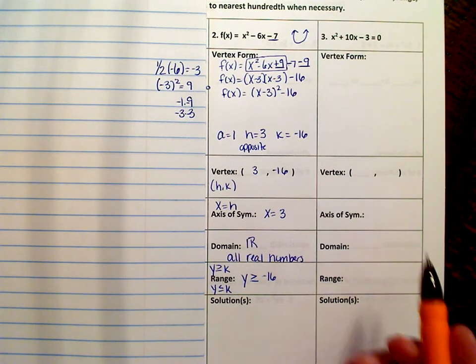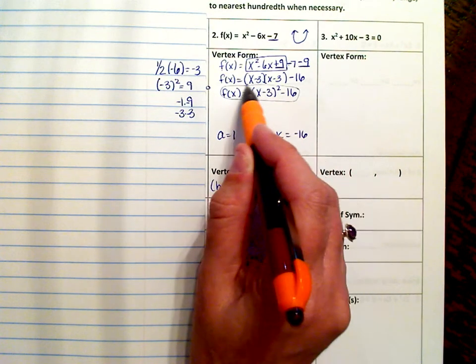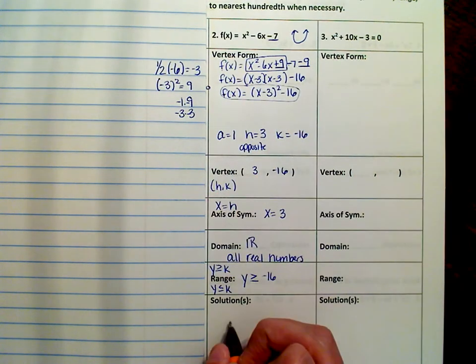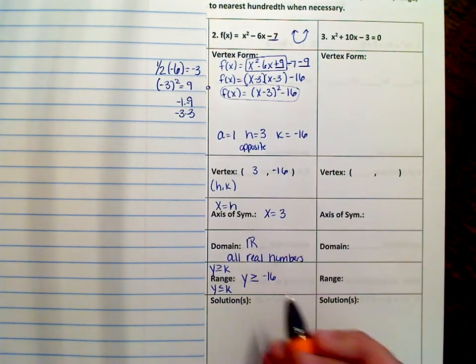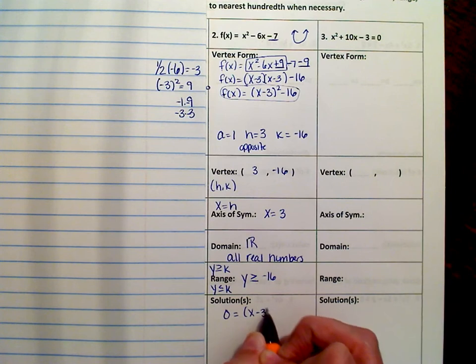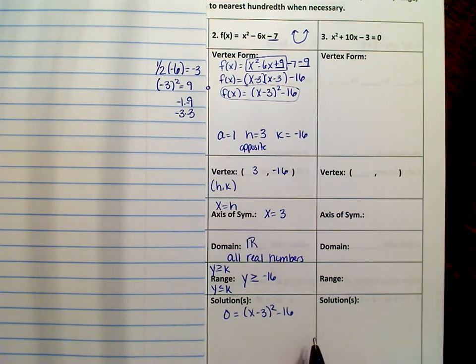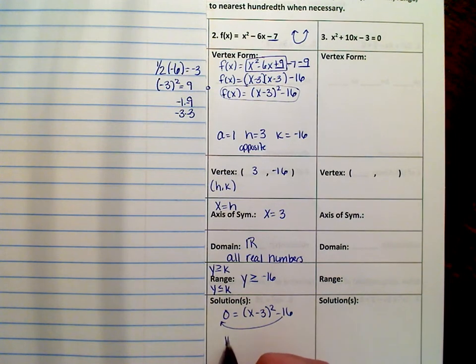Now to solve this, again, remember we're going to take this vertex form and we're going to rewrite it down here. This time I'm going to replace the f of x with a 0 so that we can solve it. Okay, we want to move k to the other side of the equal sign. We'll get rid of it so we can add it, or we can just move it and change the sign. So that's going to be positive 16 equals x minus 3 squared.